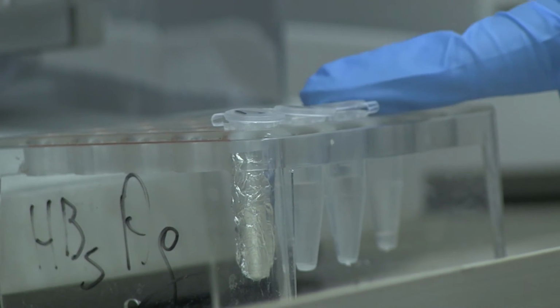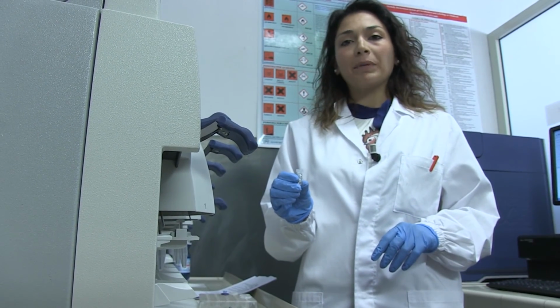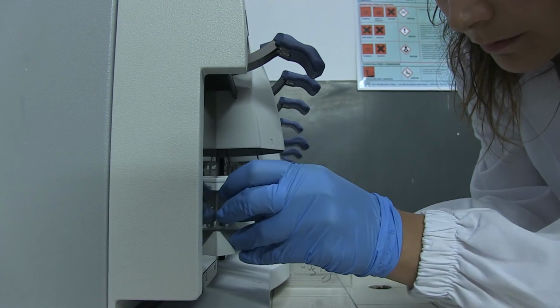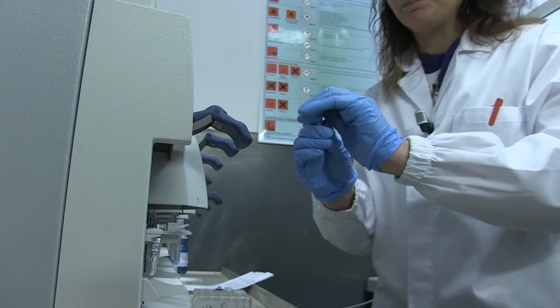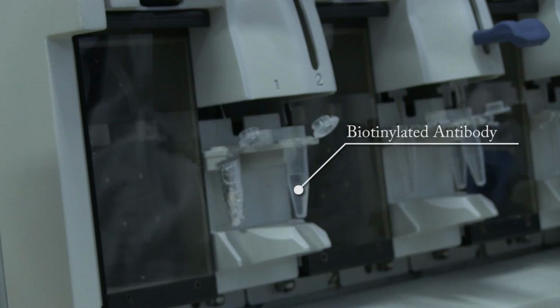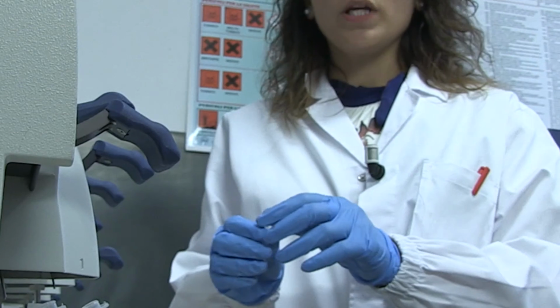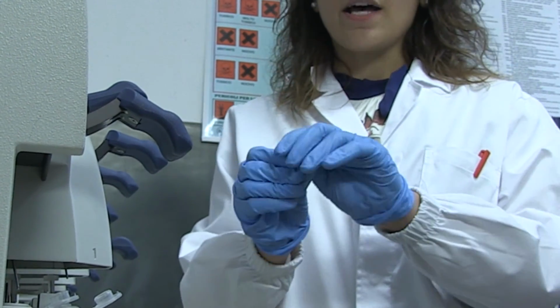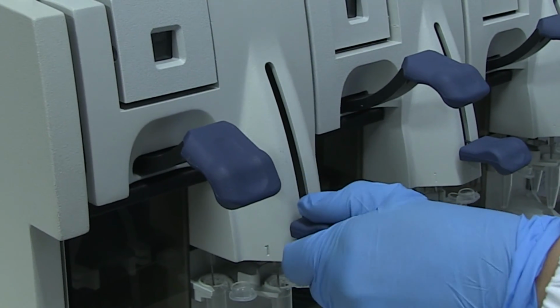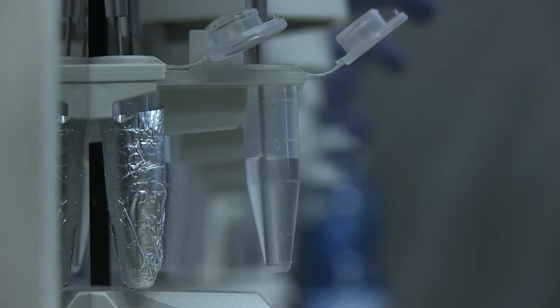The fluidic station will perform the staining step by 3 consecutive incubations with the solutions contained in these tubes. The first incubation will be with streptavidin phycoerythrin. The second incubation will be with the biotinylated antibody against streptavidin. The third incubation will be with, again, streptavidin phycoerythrin. The fluidic station will mix the staining solution by alternately draining and filling the cartridge.